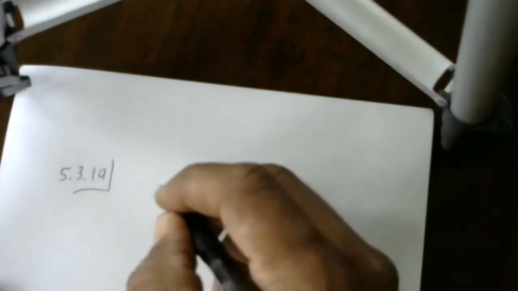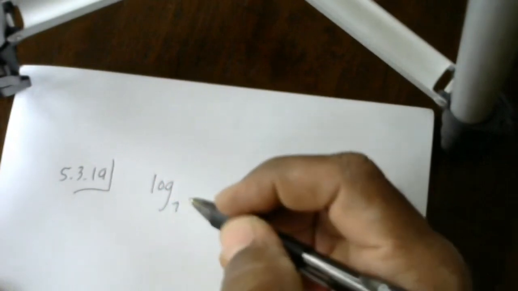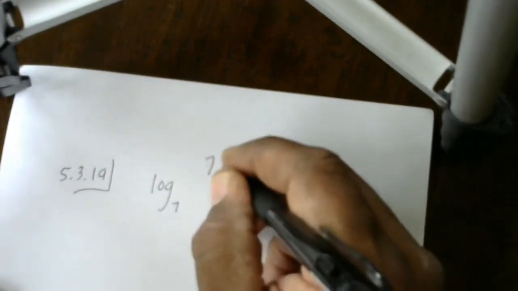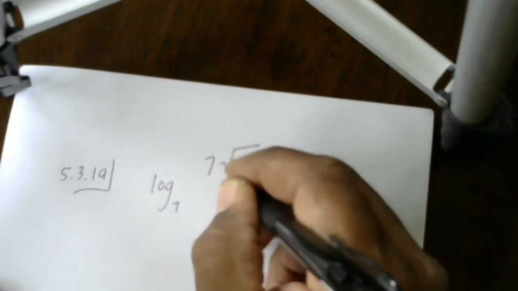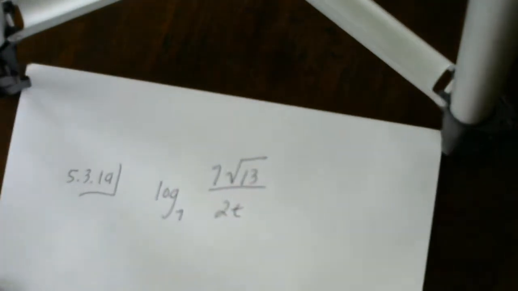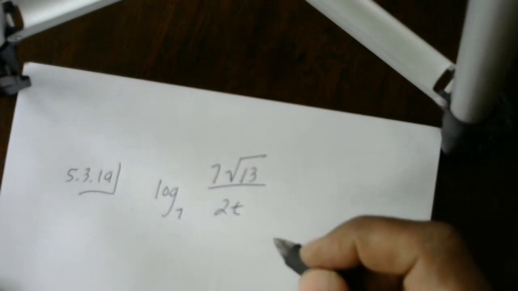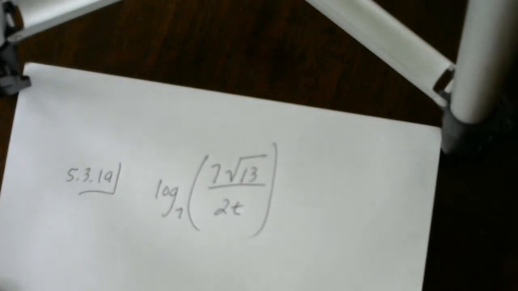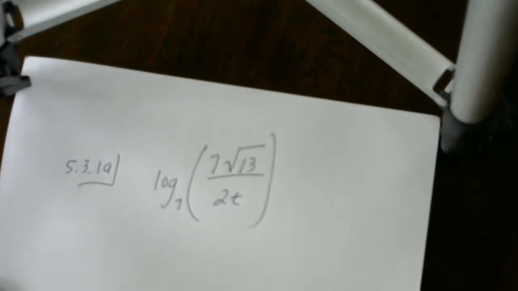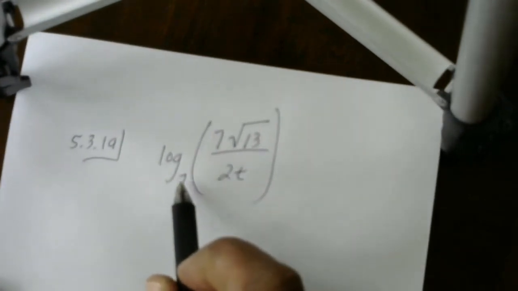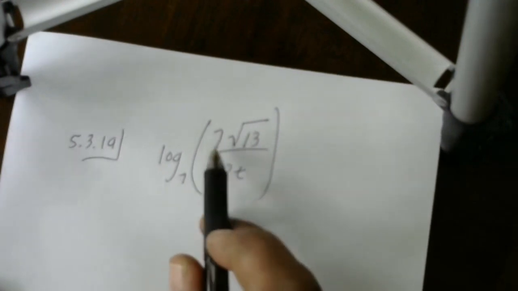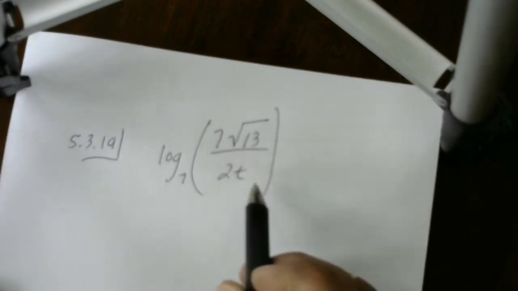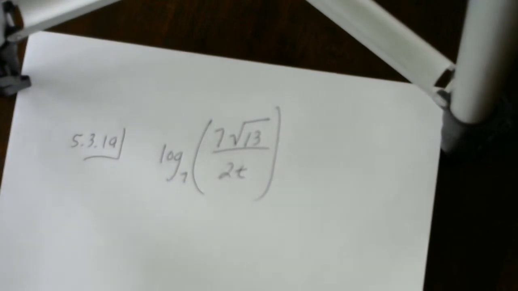And this is 5.3, number 19. We have log base 7 of 7 times the square root of 13 divided by 2t. Now, sometimes you may see the argument in a set of parentheses. Sometimes you may not see it in a set of parentheses. All right, but here the base of our log is 7, and then our argument is 7 times the square root of 13 divided by 2t.